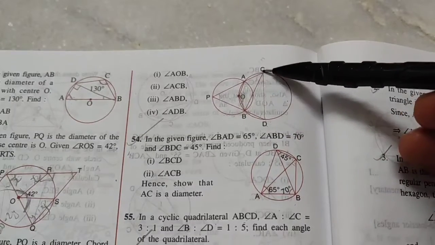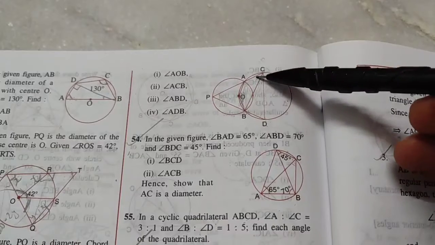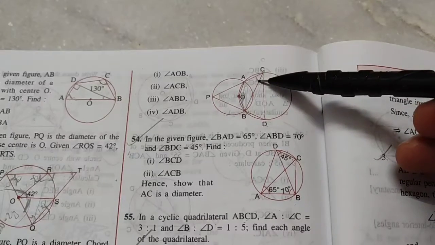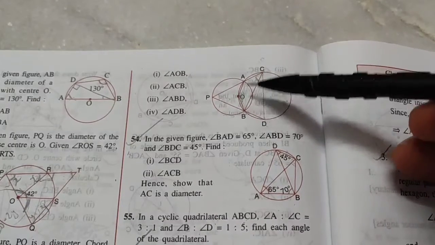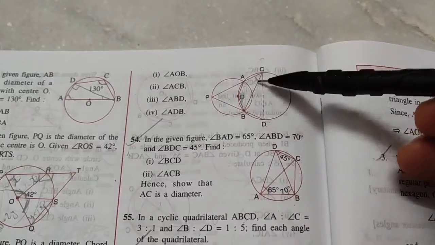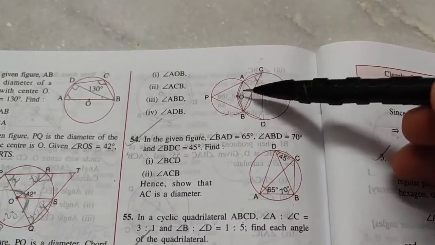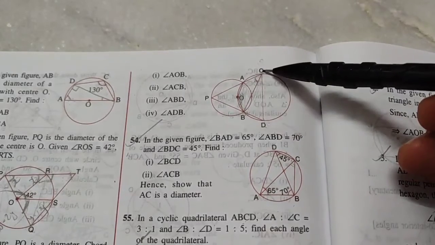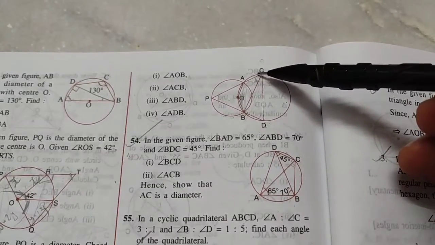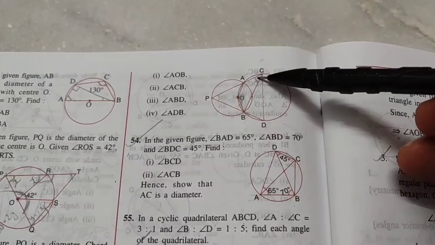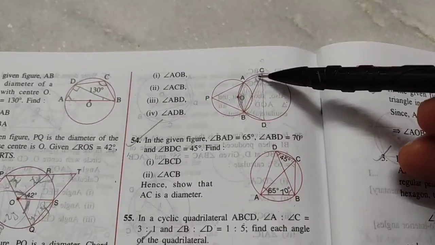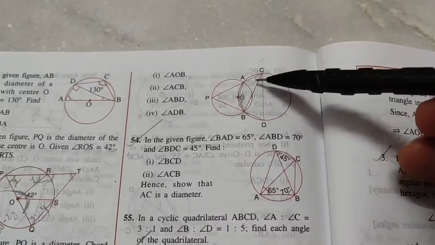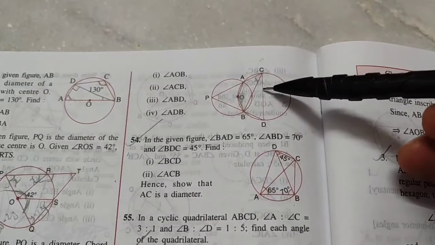Next, angle ACB has to be found, Roman number 2. Well, angle AOB and angle ACB are supplementary because they are opposite angles of a cyclic quadrilateral AOBC. Can you visualize that? No? Get your eyesight checked. So if this is 150, this will be 30 degrees.